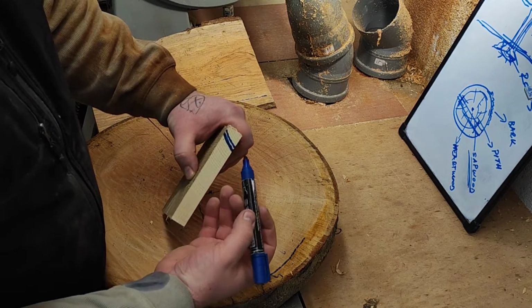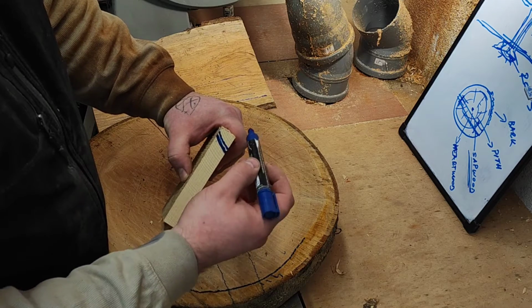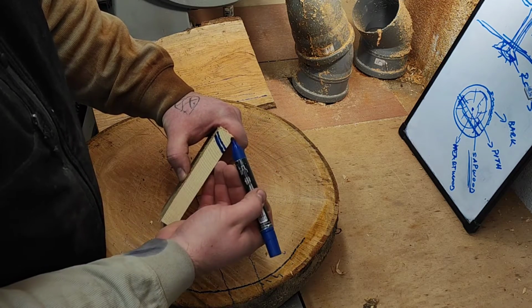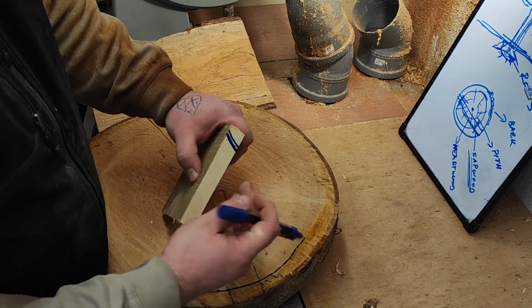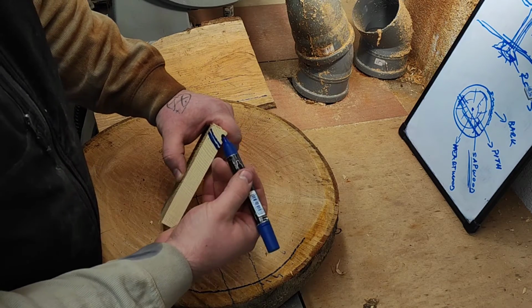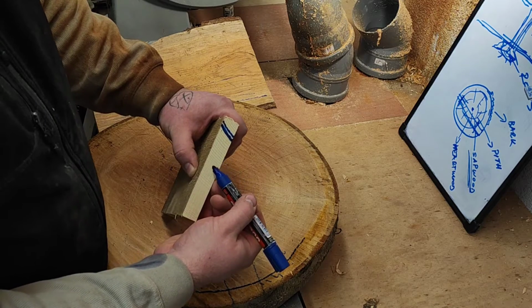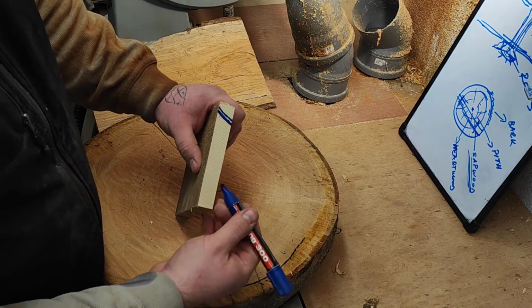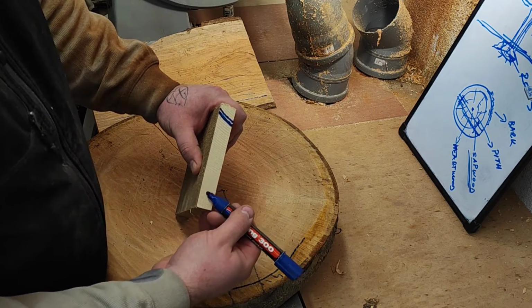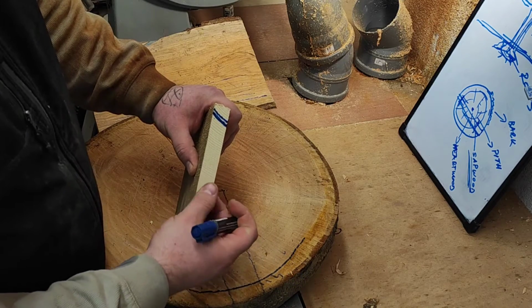So you can see, let's say here, the pith was somewhere around here. At the beginning of this tree's life, it started to grow quite quickly, and then at this point of time here, it's really dense.